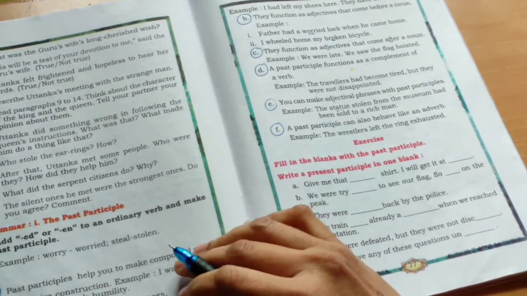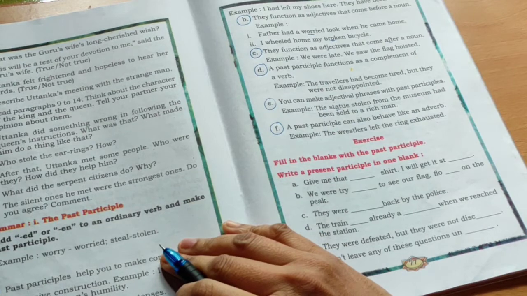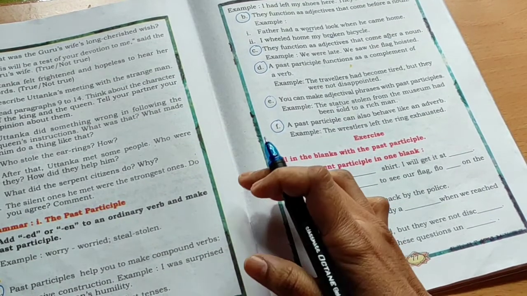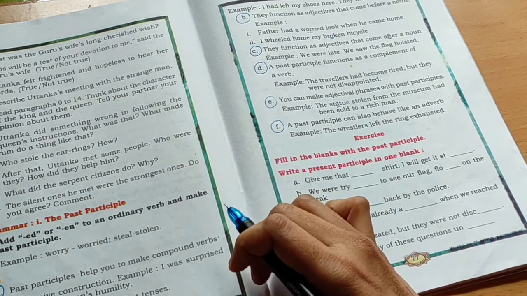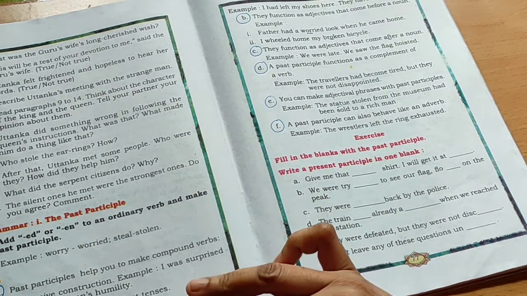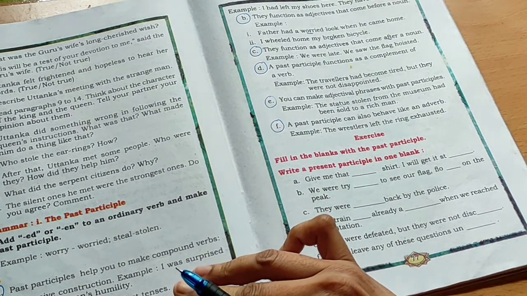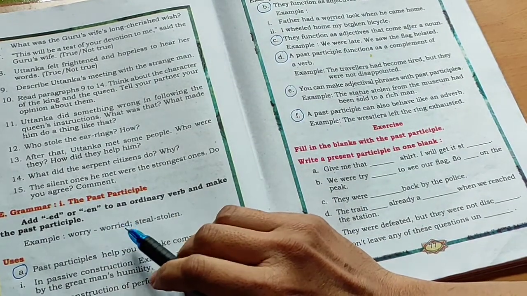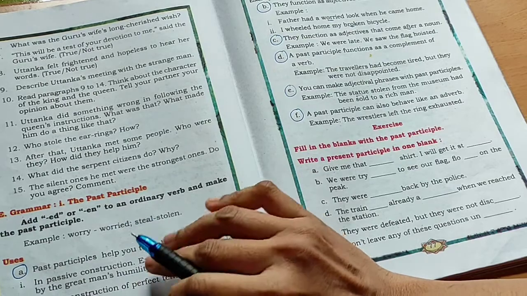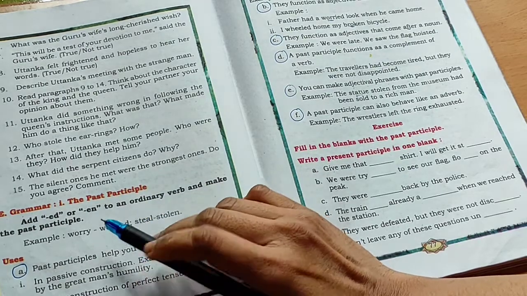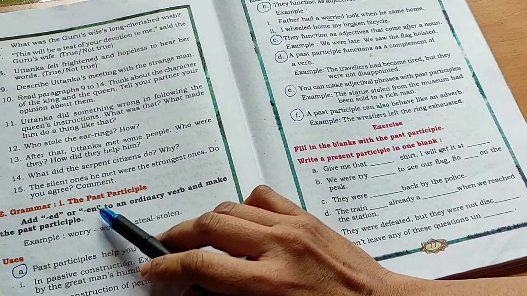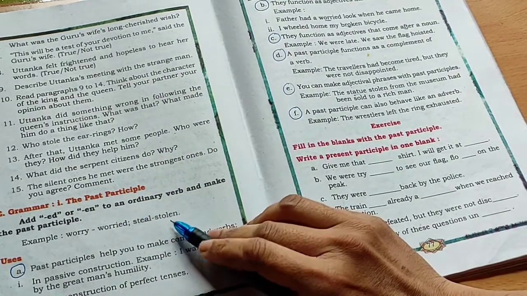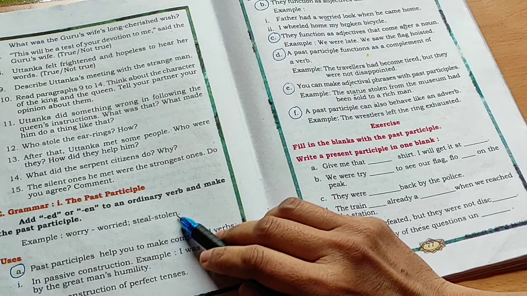The past participle form of a verb, an action verb, is the third form. It may be the ed form or the en form. The action verb is added with ed, at the end of the action verb we can add ed or even en. Some verbs are added with the ed form and some verbs with the en form.